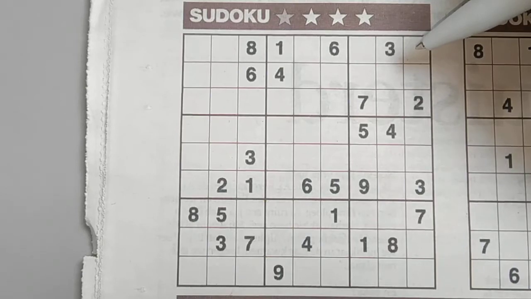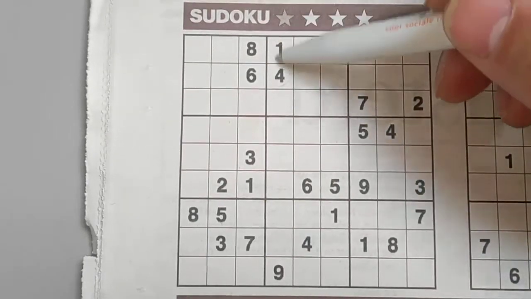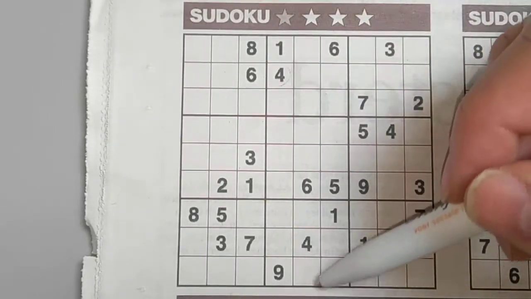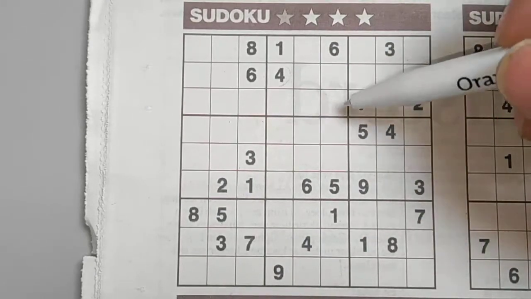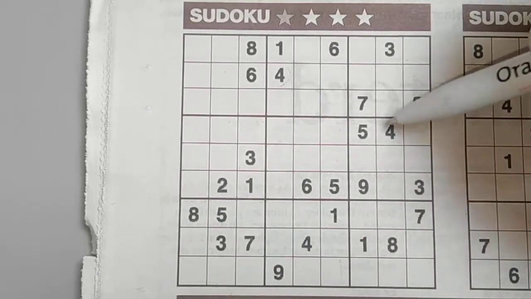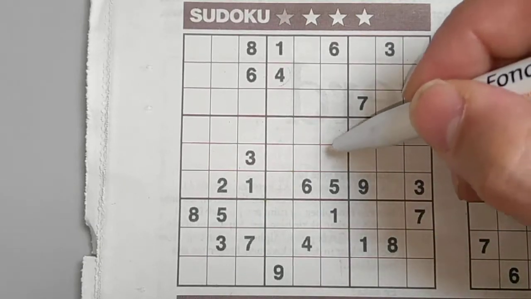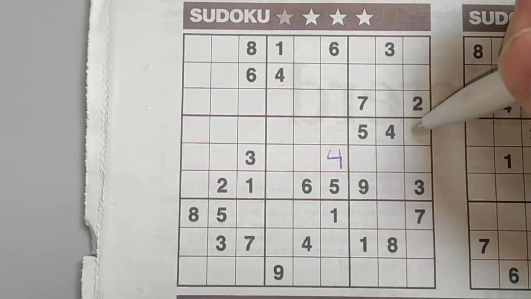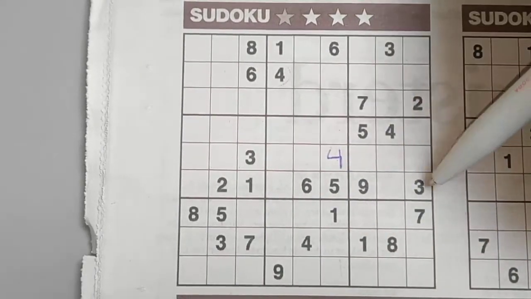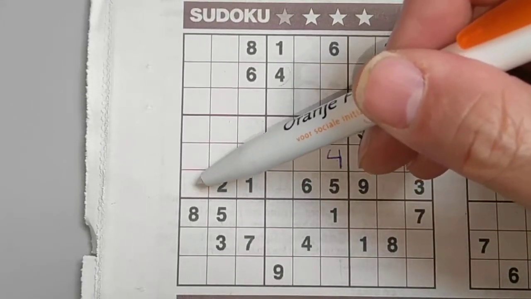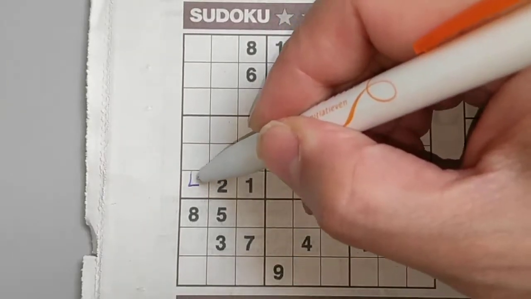Let me see. A 4 in this column, a 4 in the middle column. So in the column next, the only 2 places for a 4 should be here or there. But I see here 4, no 4 there. 4 should be here. 4 in this row, 4 in the middle row. So in the row below, the only place for a 4 should be here.